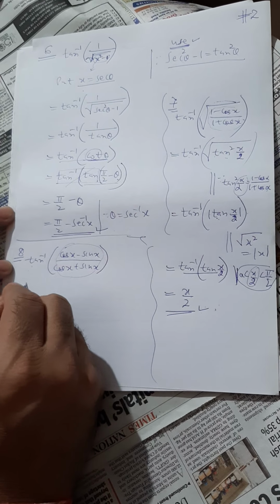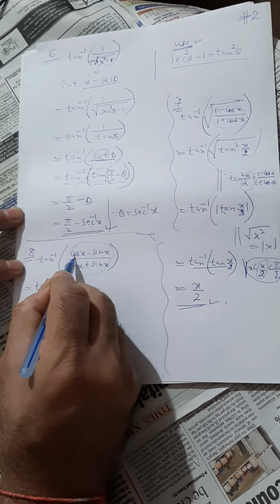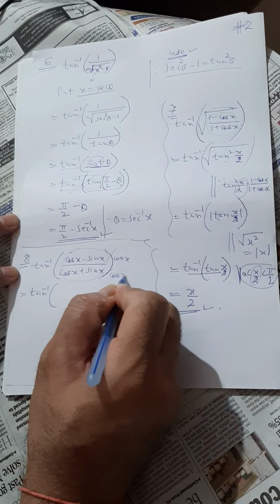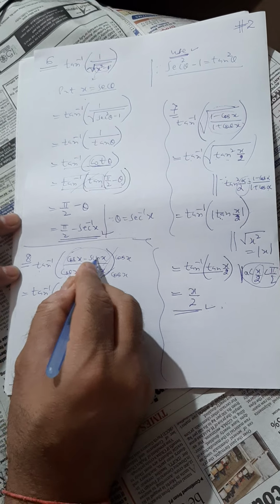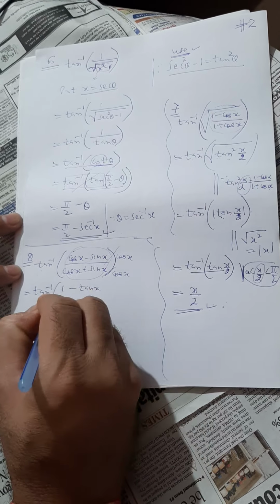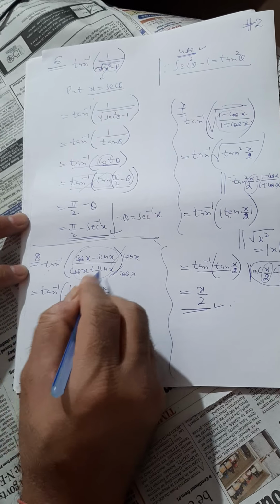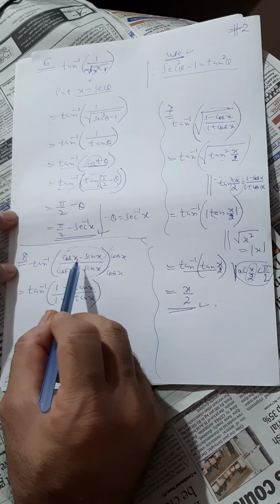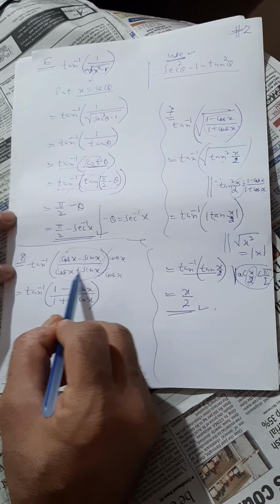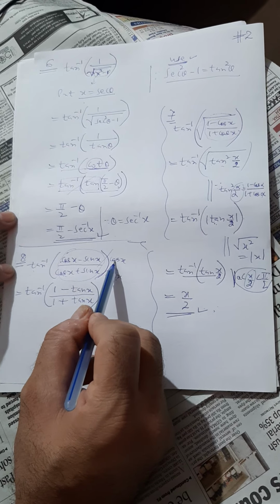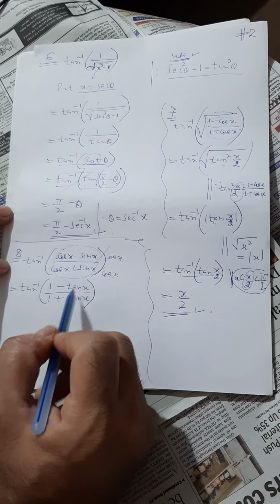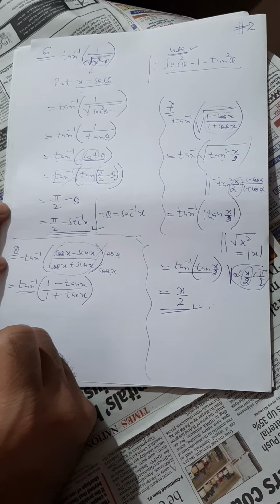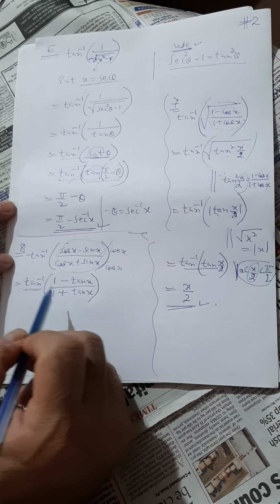So what I'll do is I'll divide numerator and denominator by cosine. Dividing this by cos function, dividing this by cos function. So cos by cos is 1 minus sin by cos, which is tan x, upon cos by cos 1 plus sin by cos, which is tan x. I repeat what I did here, dividing numerator and denominator by cos function. Why I did this? Because I need tan function, since sin by cos is tan. Why do we need tan function inside the bracket? Because outside you have tan inverse, and tan inverse and tan will get cancelled.